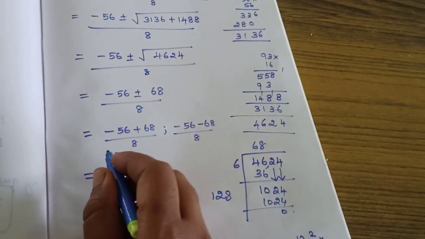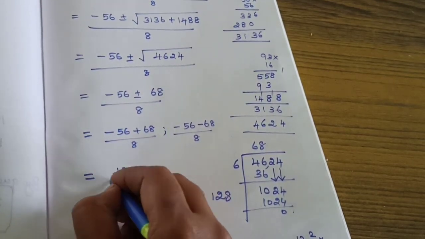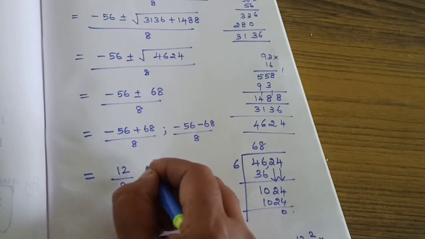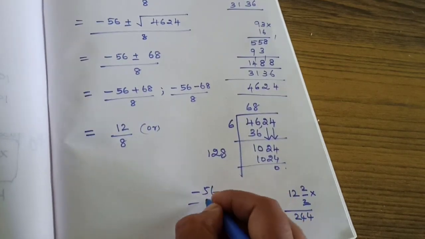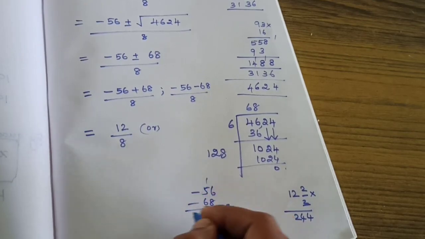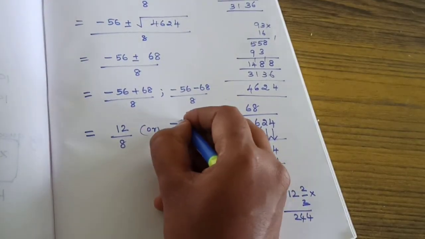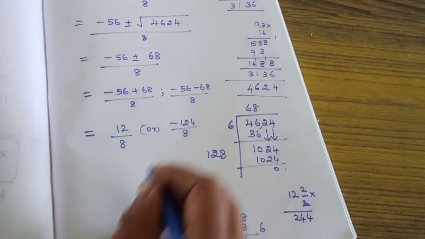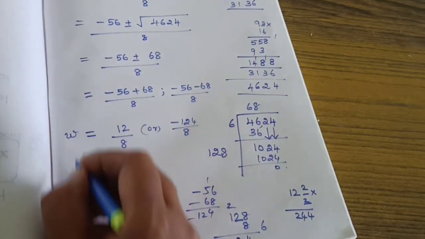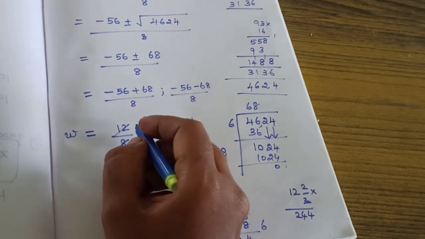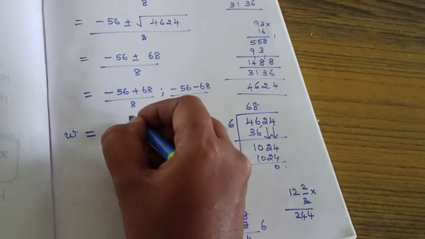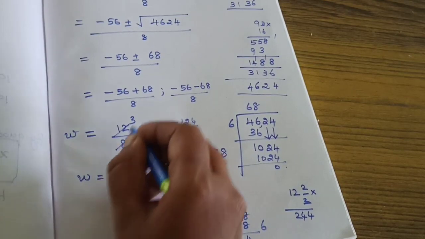So now while solving this we are getting 12 by 8, or here while adding this minus 56 and minus 68, 14, no? And here 12. So minus 124 by 8. Here we are calculating width. Okay. So after solving this, here for fourth table we can do, no? So 2 and 3. So W is equal to 3 by 2.